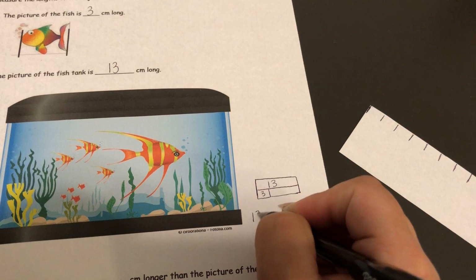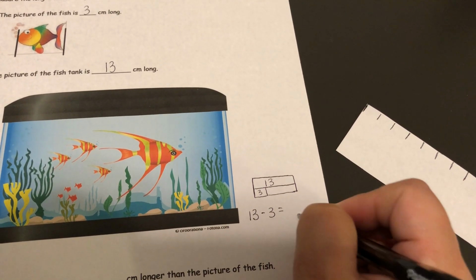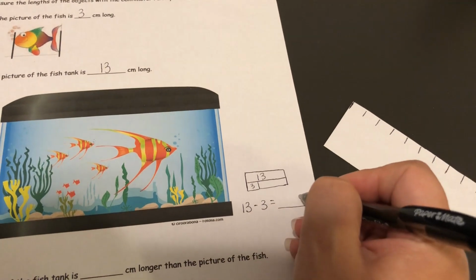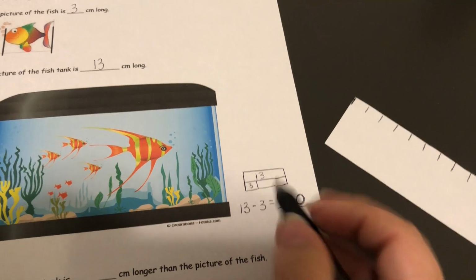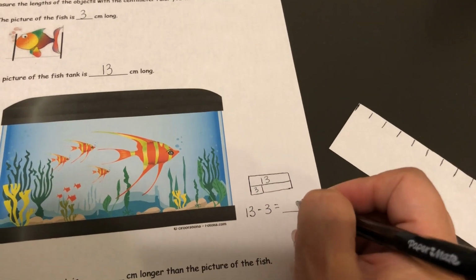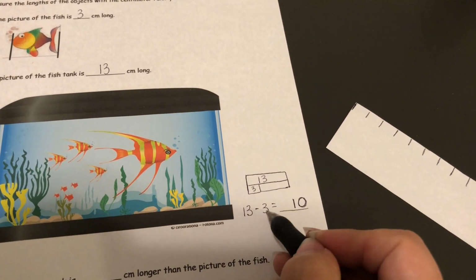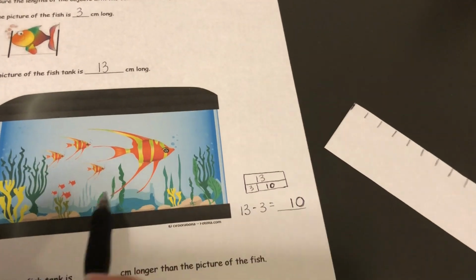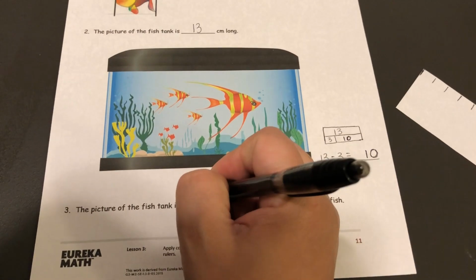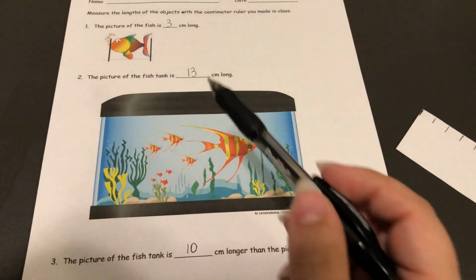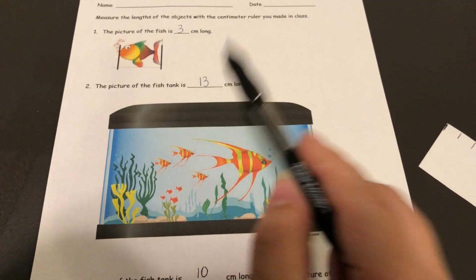So if I have 13 and I take away the 3, all right, well, 3 ones minus 3 ones gives me 0 ones. And 1 ten, oh, there's no tens in this number, so 1 ten comes over. 13 minus 3 is 10. So I know that this fish tank is 10 centimeters longer than the picture of the fish. I just compared those two measurements. All right, moving on.